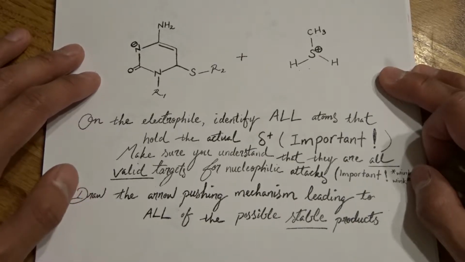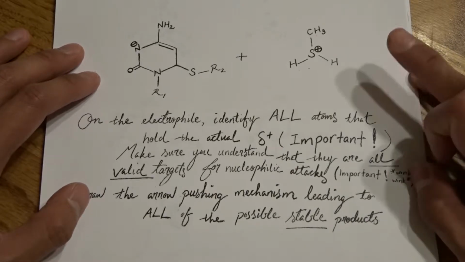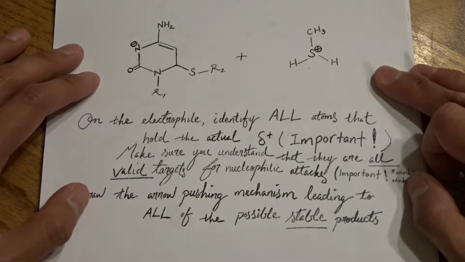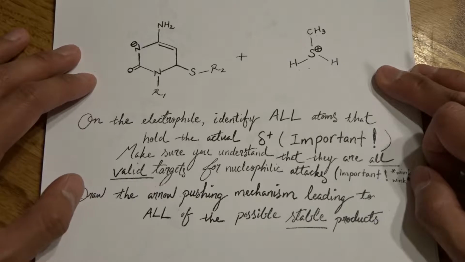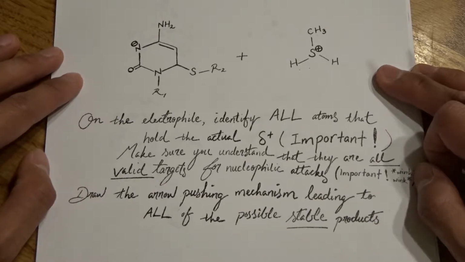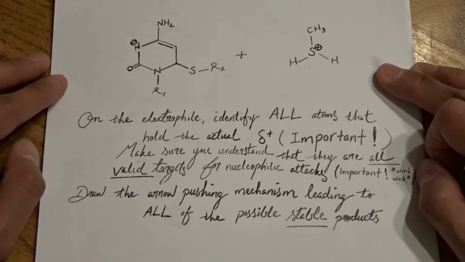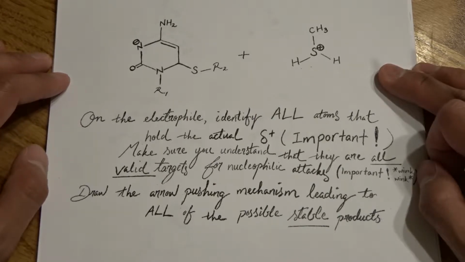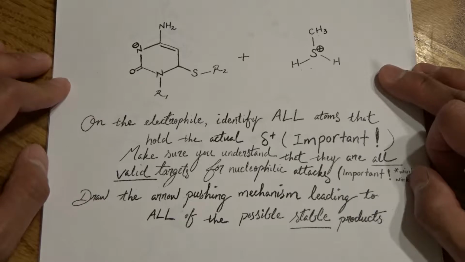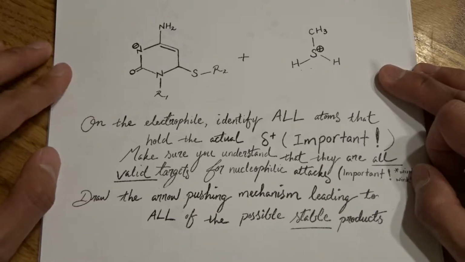Okay, so we have here on the right an outstanding positive charge on a sulfur. Sulfur, being fairly electronegative, has to bear a positive charge, so that makes it pretty unhappy.